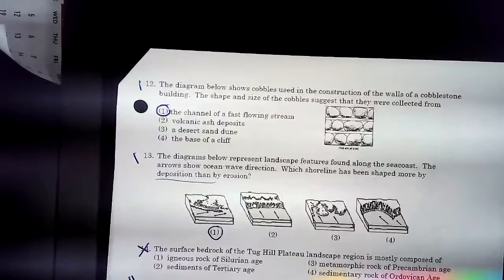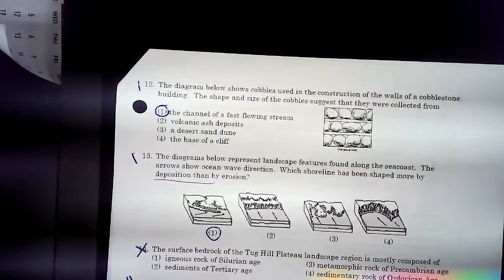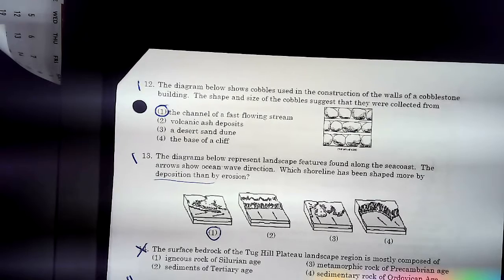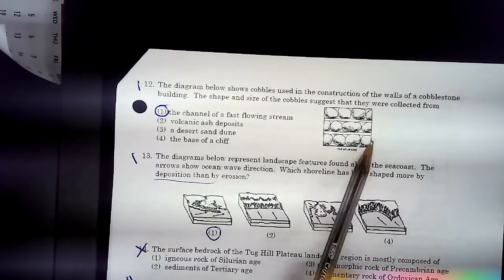Just curious, did you get question 12 wrong too? Yep, question 12 is basically the same thing. So again, take a look at these rocks that make up the wall. You should notice that they are all pretty round and pretty smooth. So again, going with that signature look, rocks that are round and smooth are from rivers. Any more? Yeah, 5.